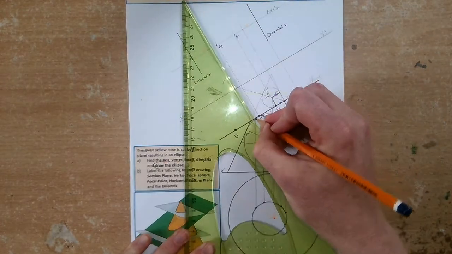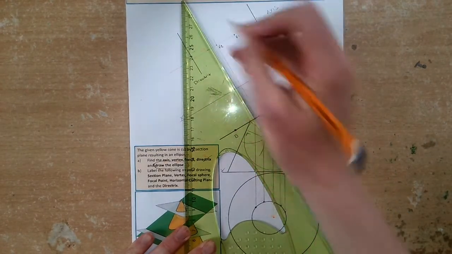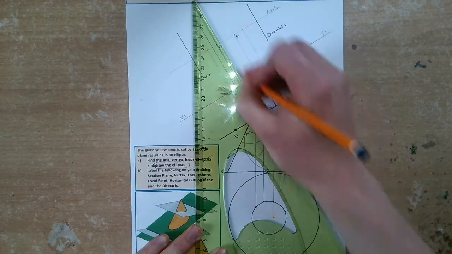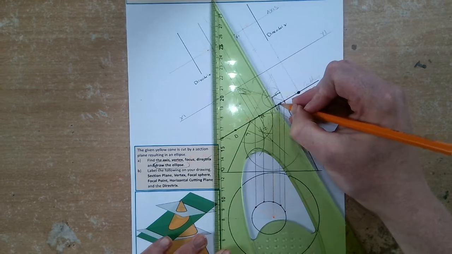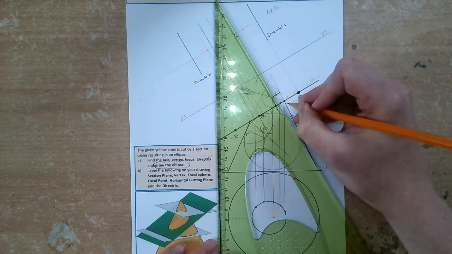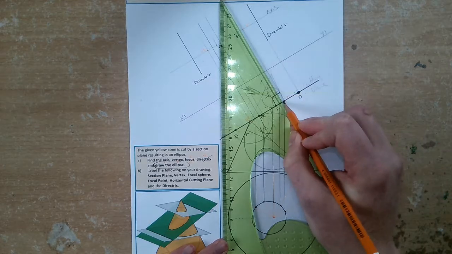And then you're going to take them up that angle there. So that's 1, 2. You might find it easy to label these points as you're taking them up. The last one there is very, very close to the edge.